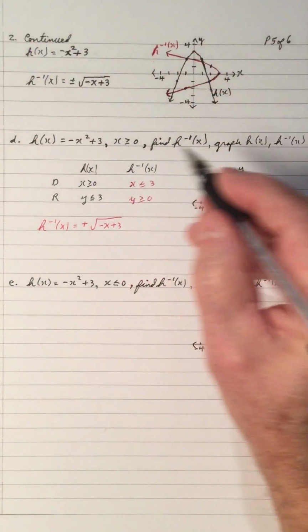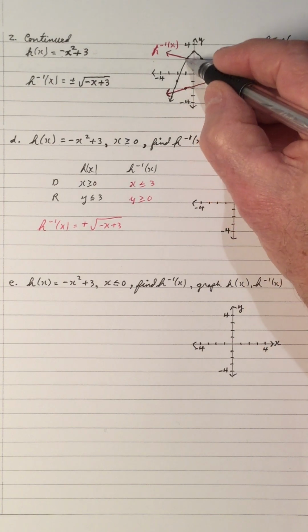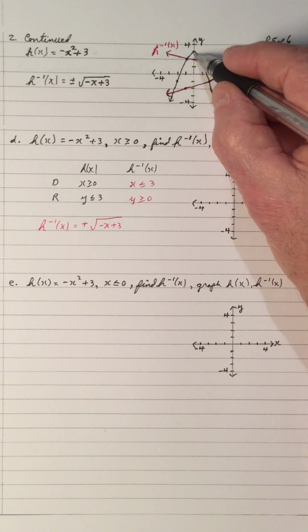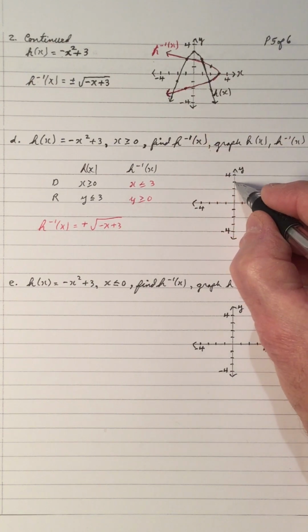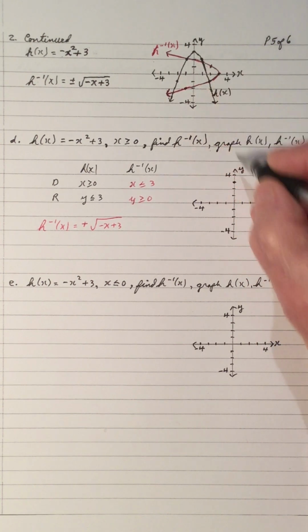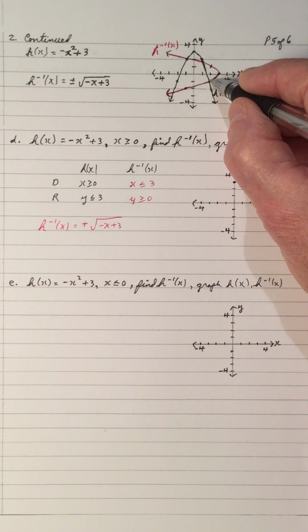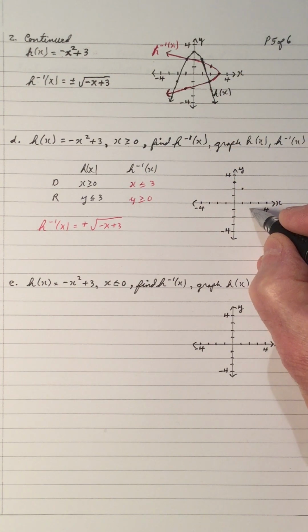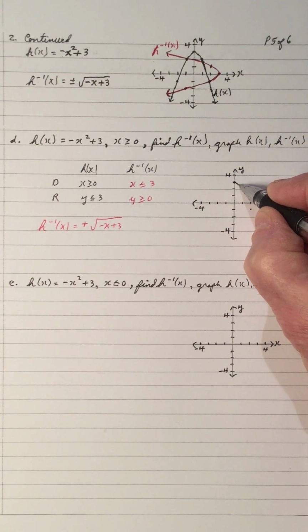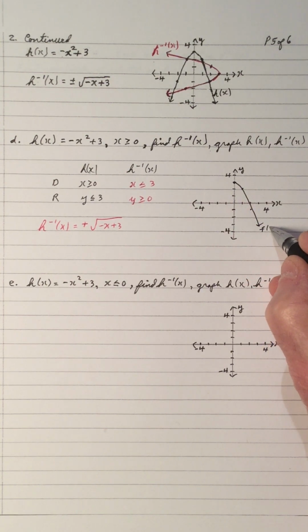Okay, so we're looking at this parabola here, so we're looking at this side right here. So we got x is 0, y is 3. This is x is 1, y is 2. And this one was x is 2, y is, right here, negative 1. There it is. This is the f of x.